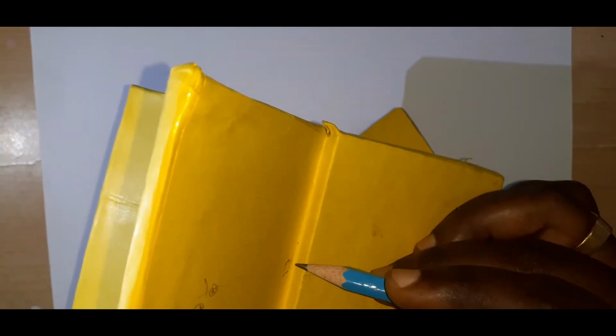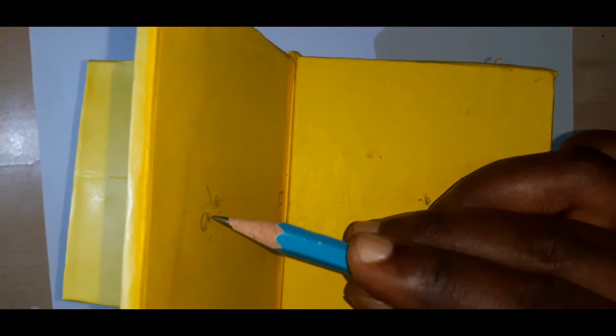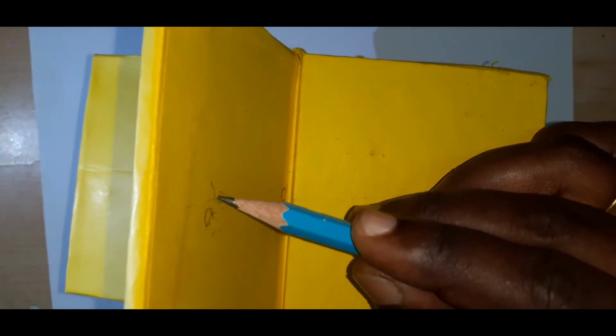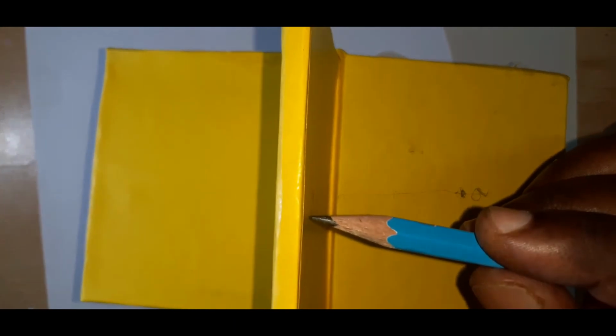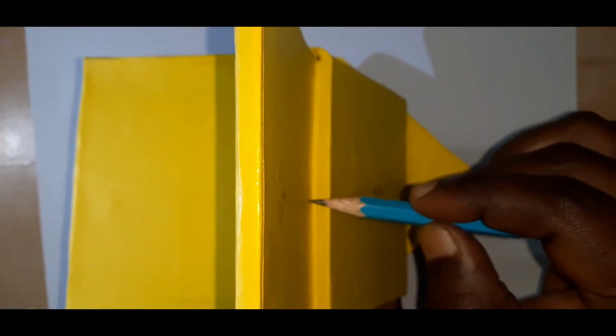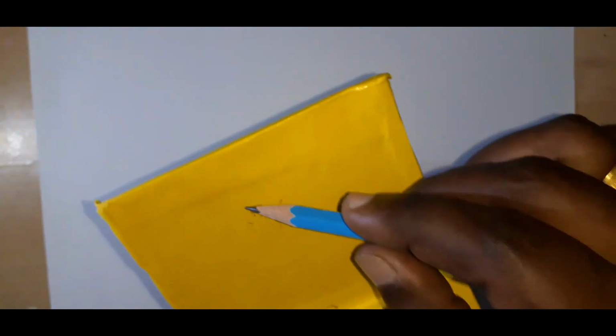Next one: if a point is lying on VP and 30 mm above HP, the point will be here. While seeing from the front view, it will be touched here. While seeing from the top view, it will be lying on the XY line. So this is the top view and this is the front view. Like that, we need to mark it.